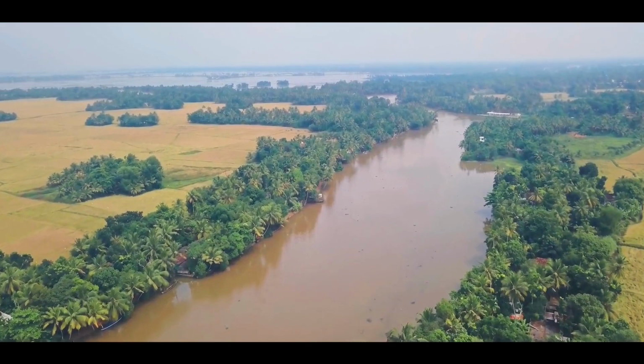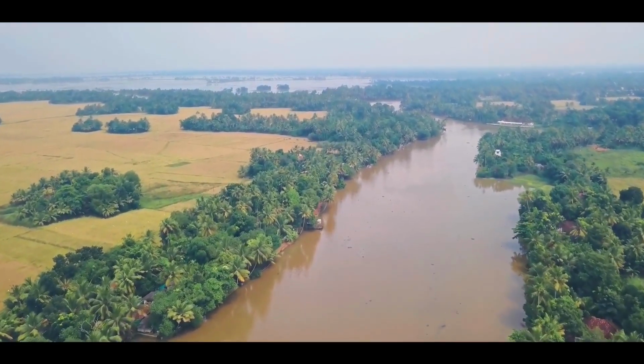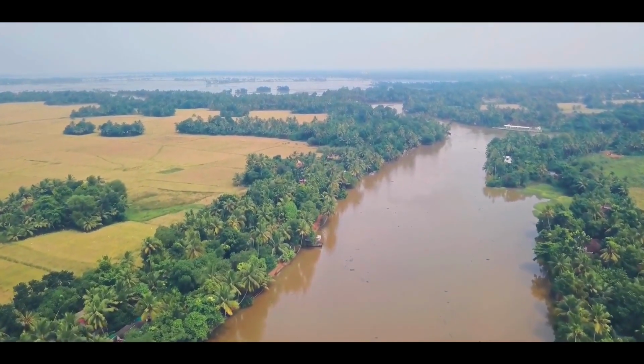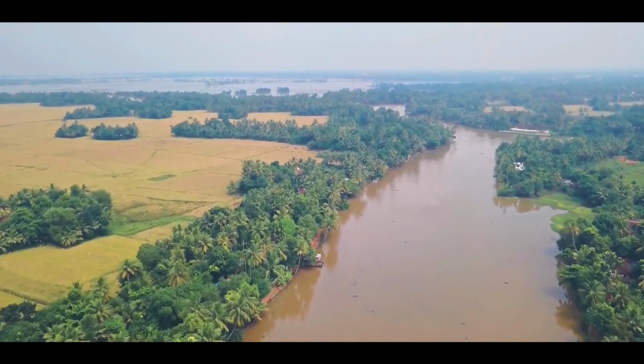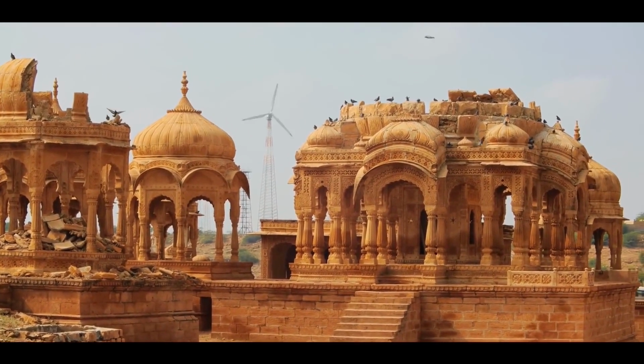In the Indian Ocean, India is in the vicinity of Sri Lanka and the Maldives. Its Andaman and Nicobar Islands share a maritime border with Thailand, Myanmar and Indonesia.